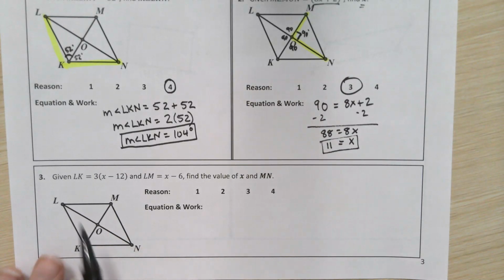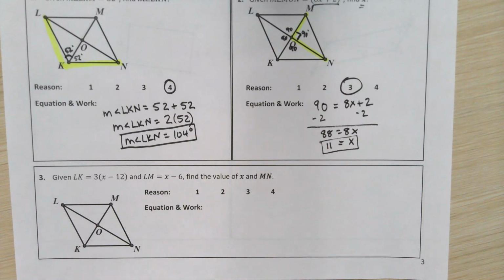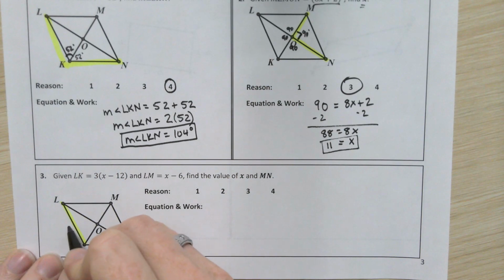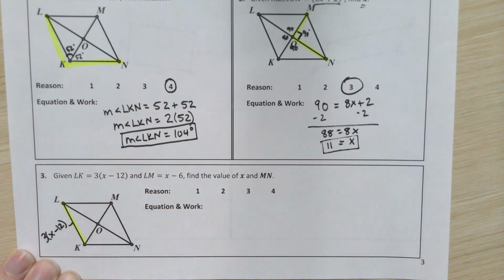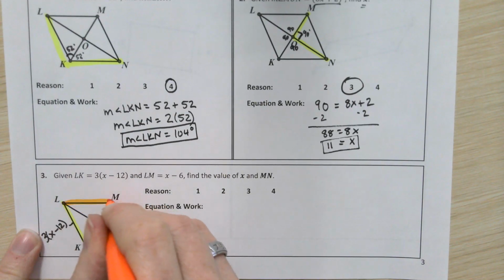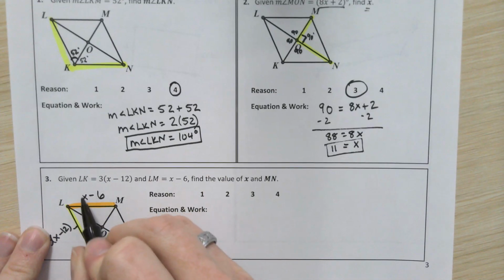This looks different because we only have 2 letters here. So that means I'm not dealing with angles anymore. I'm either dealing with sides or diagonals. So if I investigate LK, that's over here on the left side of the shape. So that side is going to be 3 times x minus 12. And then LM is the top of the shape. That's going to be x minus 6.